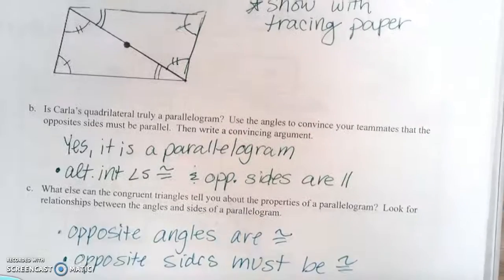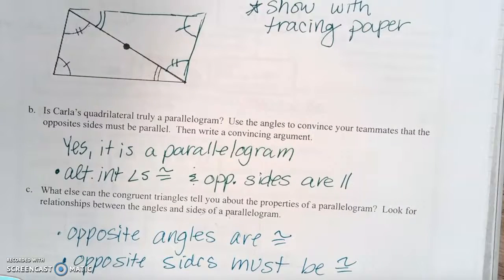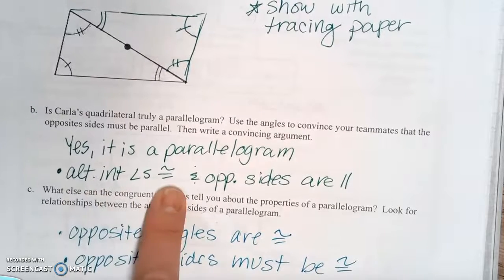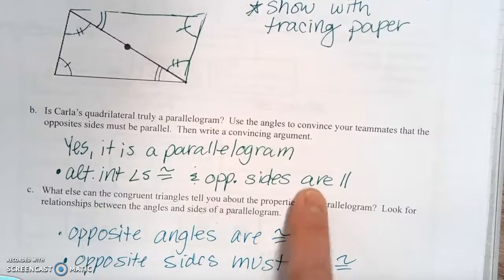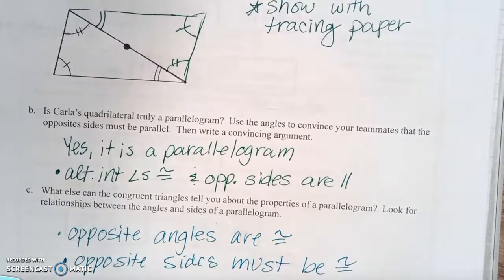Part B says, is Carla's quadrilateral truly a parallelogram? Use the angles to convince your teammates that the opposite sides must be parallel. Then write a convincing argument, okay? Because we are matching up the angles, we are going to say that yes, it is a parallelogram. We end up having alternate interior angles and opposite sides end up being parallel.